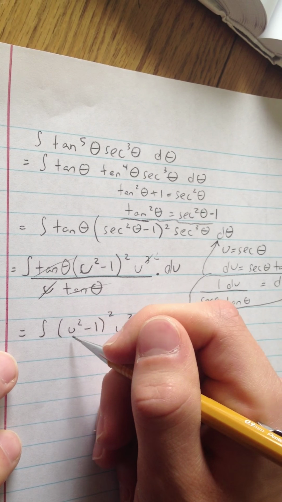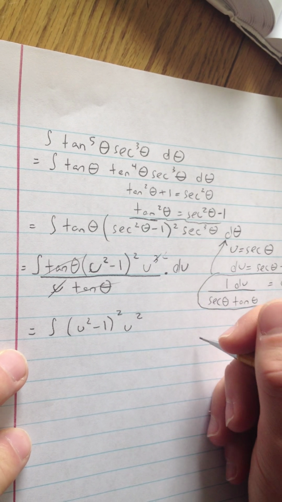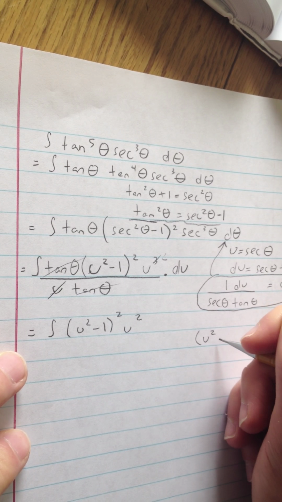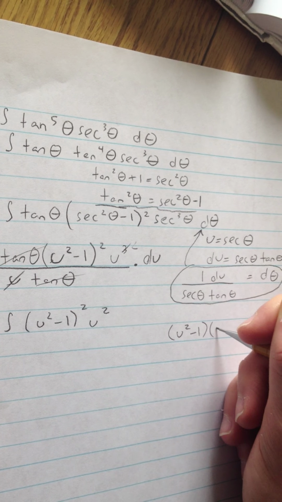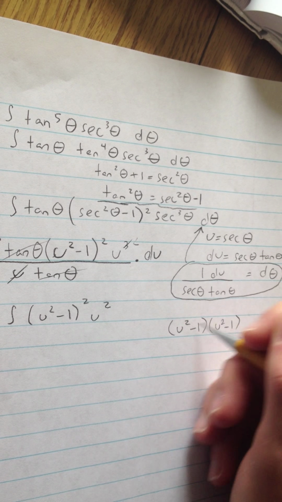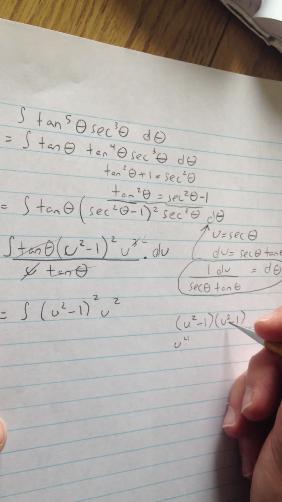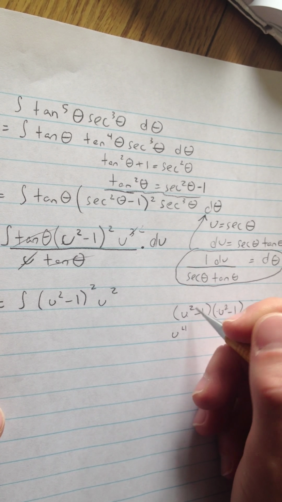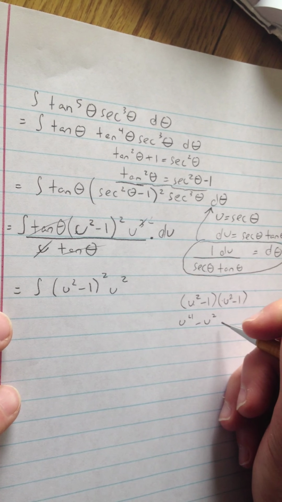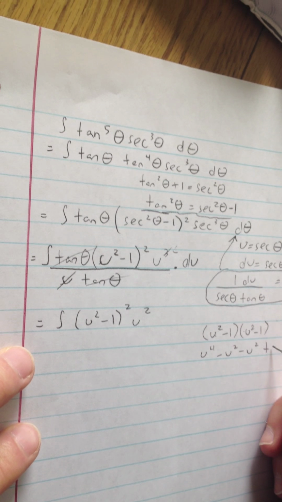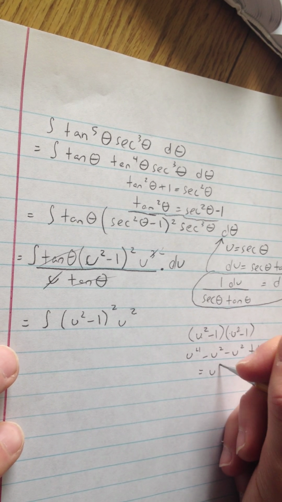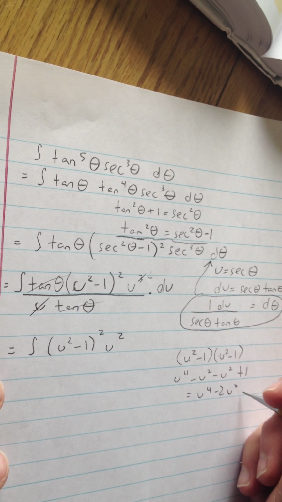And now you want to take this right here, and you've got to factor it out. So you've got u squared minus 1 times u squared minus 1. So you're going to multiply these together. So it's u to the fourth, this times this, minus u squared, minus u squared, plus 1, which equals u to the fourth minus 2u squared plus 1.